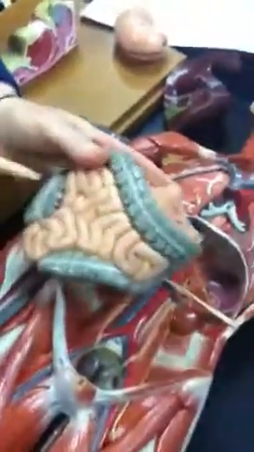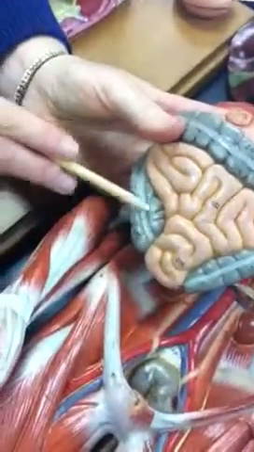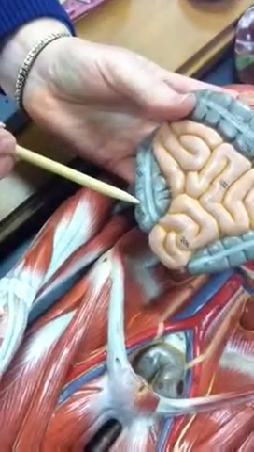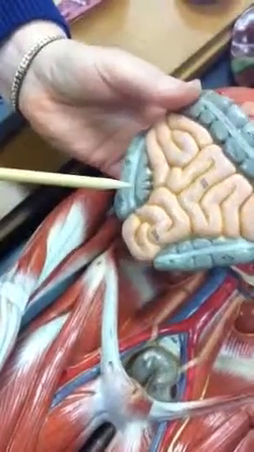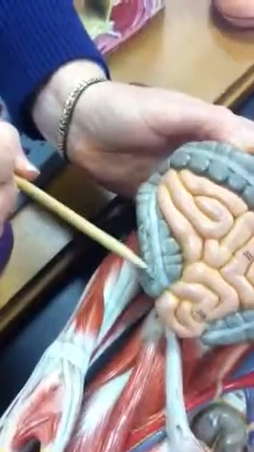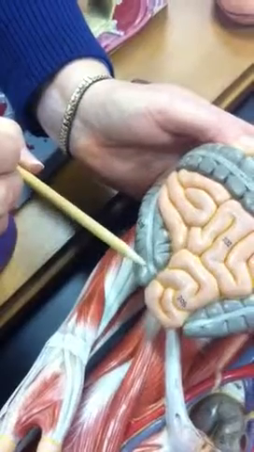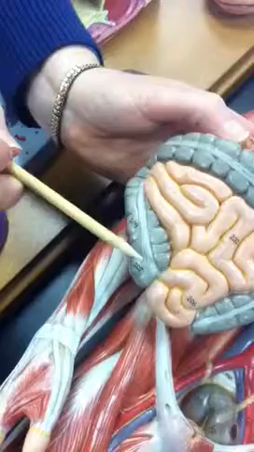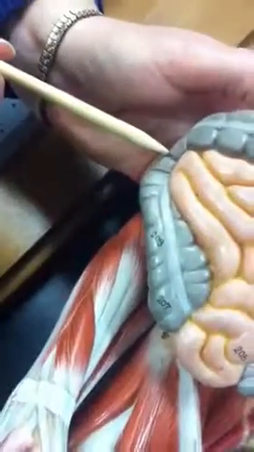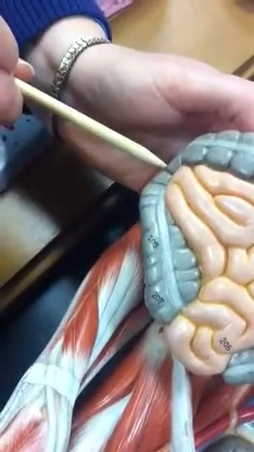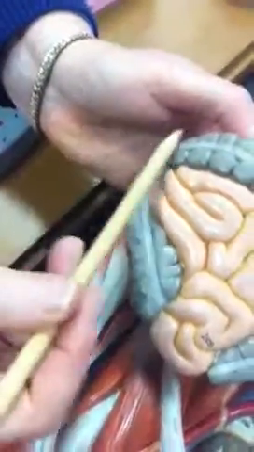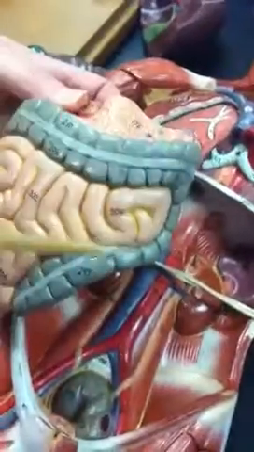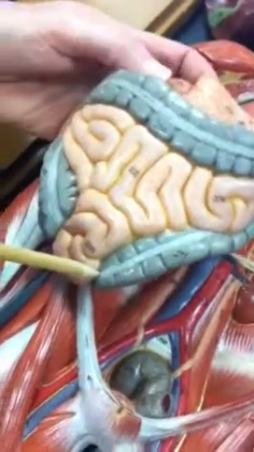The first region of the large intestine is called the cecum. And again, the valve between the ileum of the small intestine and the cecum of the large intestine is called the ileocecal valve. And then the colon is the next part, and then we have subregions of the colon. The part of the colon which goes up is called the ascending colon. And then the part that goes across is called the transverse colon. And then the part that goes down is the descending colon.